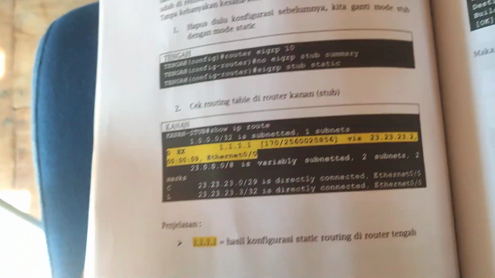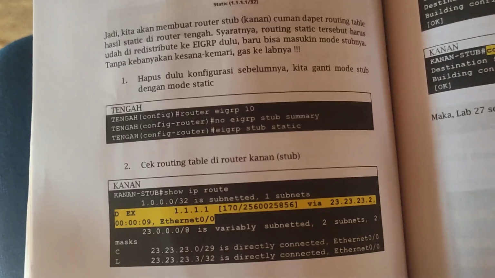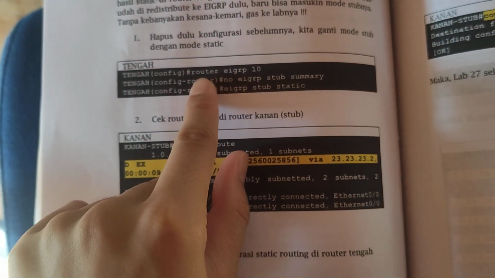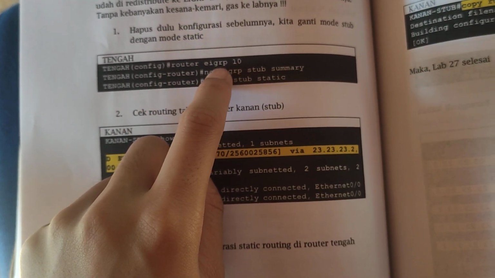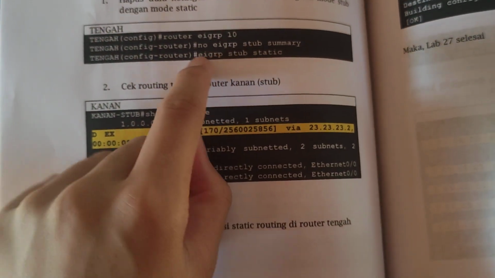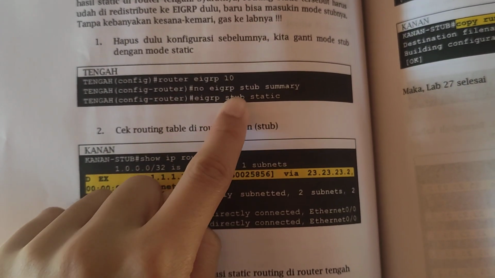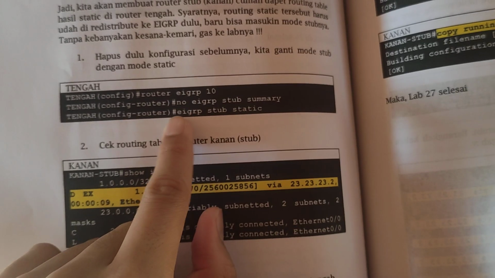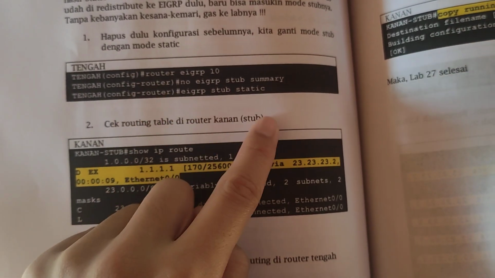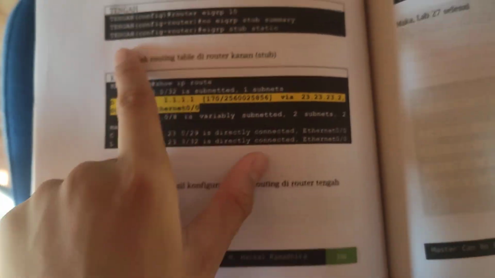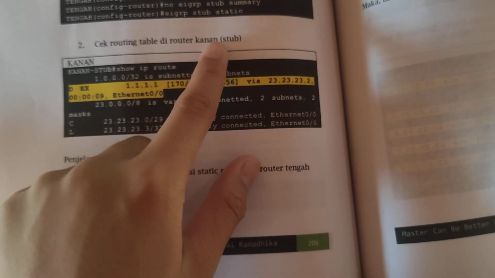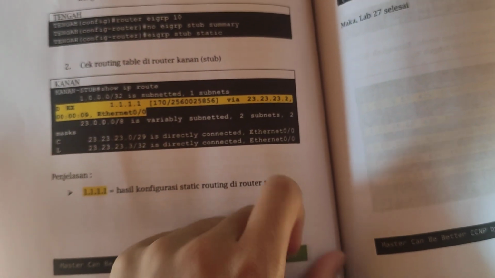Okay, so here for the configuration, you can just delete. You enter router EIGRP 10, and then you delete eigrp stub summary, and then you add eigrp stub static. Then you can check the routing table in the right router.